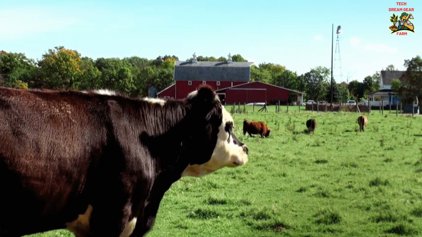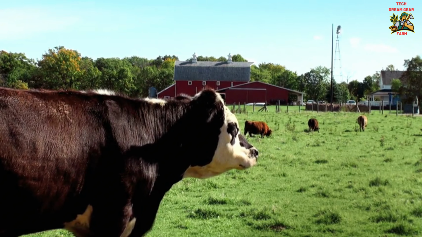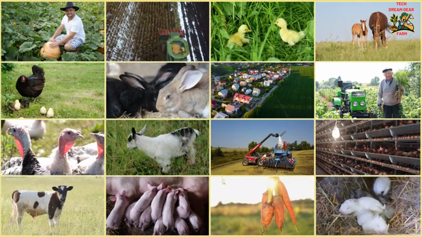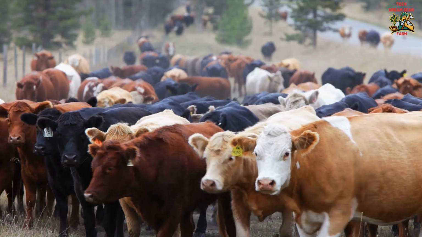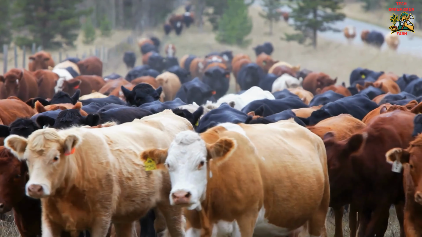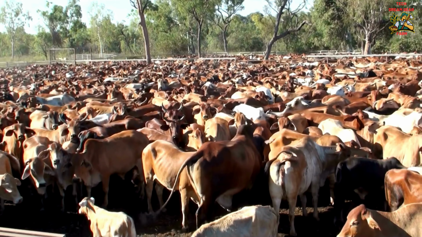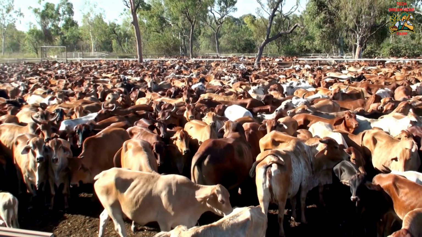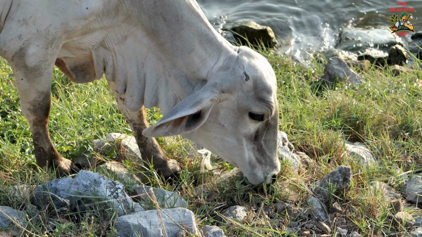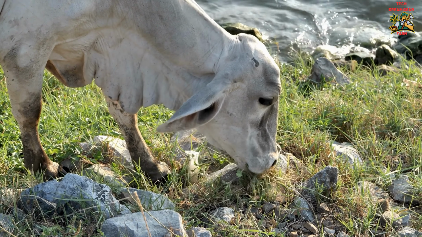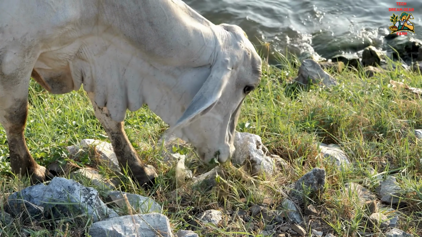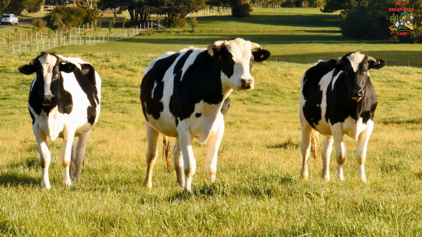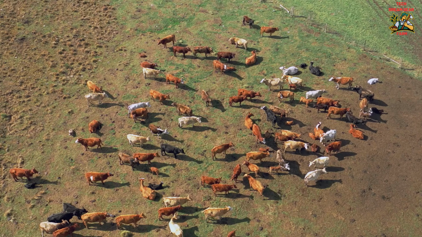Understanding vaccination needs. Each type of livestock may require different vaccines depending on the diseases that are prevalent in your region or specific to the species. For example, cattle may need vaccinations for bovine respiratory disease, BRD, while poultry may need protection against avian influenza or Newcastle disease. Key measures: work with a veterinarian to develop a vaccination plan tailored to your farm's needs. Ensure that all animals receive the necessary vaccines at the correct age and intervals.